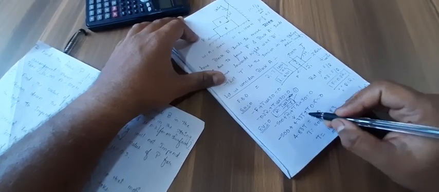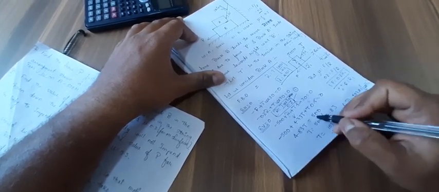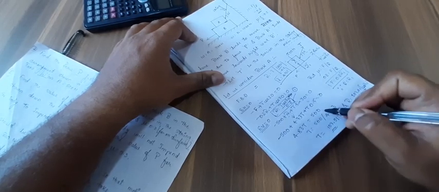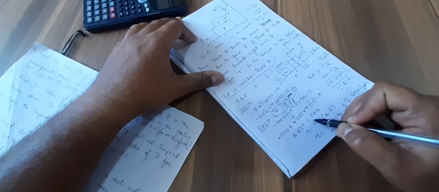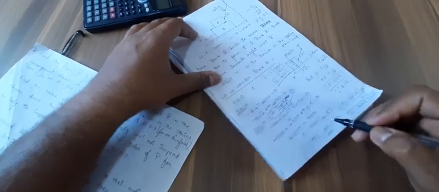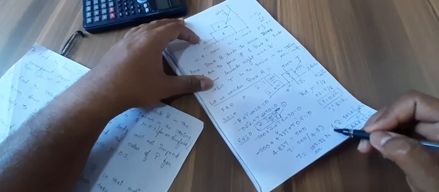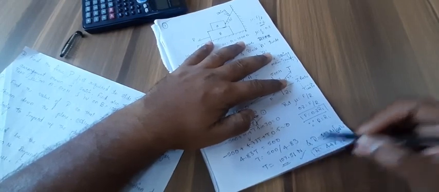Fine. So plus T times 0.5, since the sin 30 value is 0.5. So what is the total value we got now? 4.83. We have to add this. 4.83 T is equal to 500, hence T is equal to 500 by 4.83. Now we have got T is equal to 103.51, and so this is the tension that is developed.